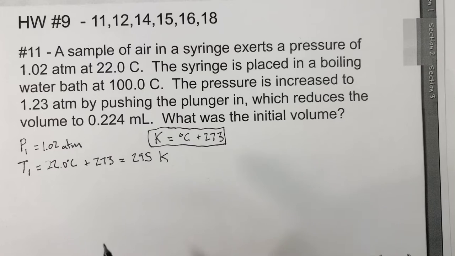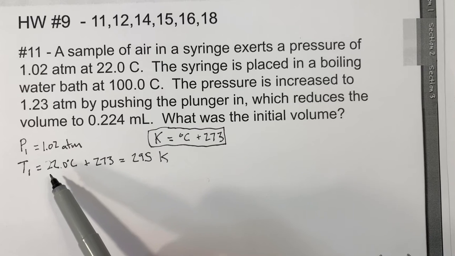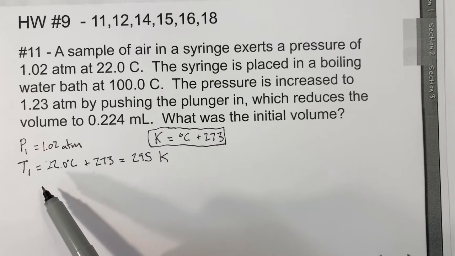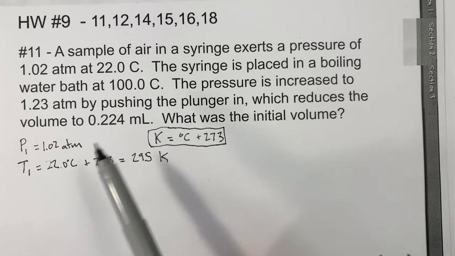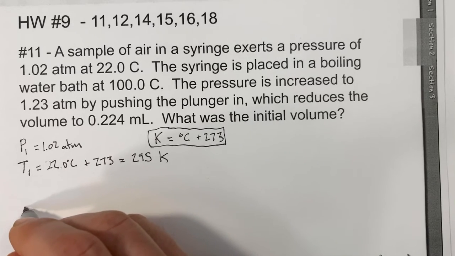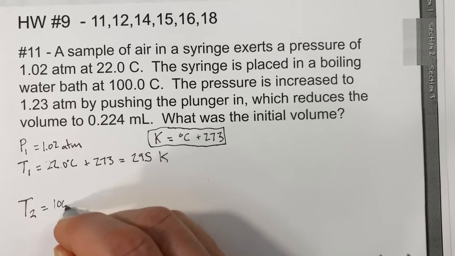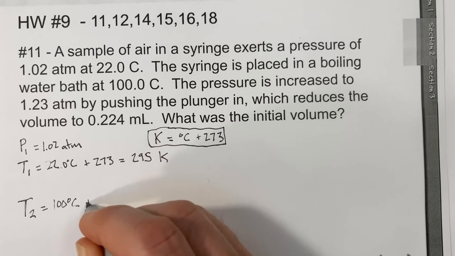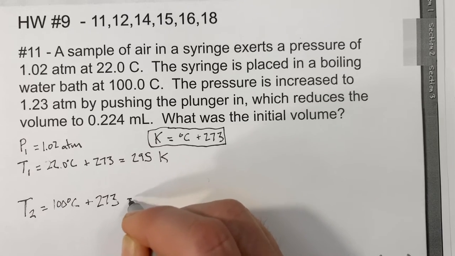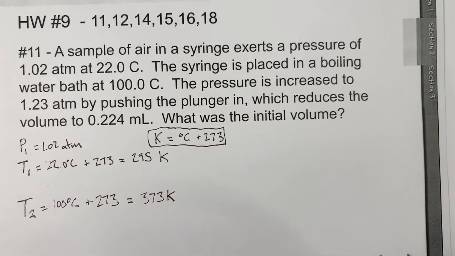Okay, so it looks like we start with the syringe. This is the pressure. This is the temperature. It doesn't say anything about volume. And then it looks like something changes. The syringe is placed into a boiling water bath, and now we're told that the temperature changes to 100 degrees Celsius. So again, right away, I'm going to take that 100 Celsius and add 273 to get to Kelvin. So that's 373 Kelvin, okay? So always convert your temperatures to Kelvin.